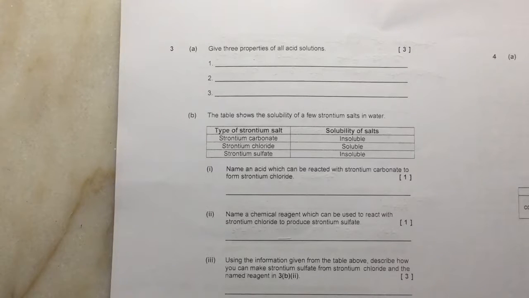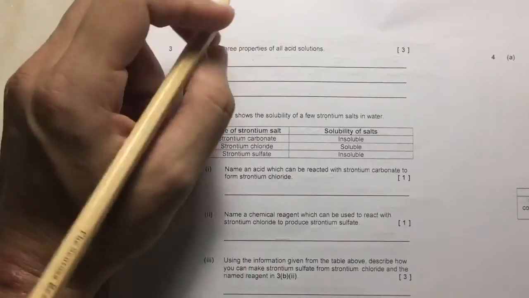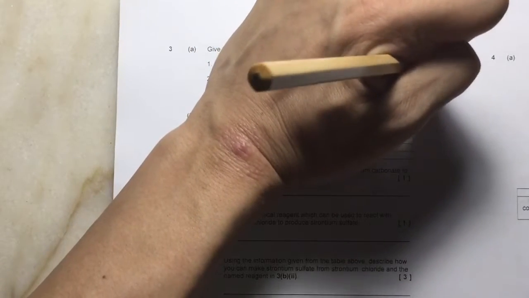In question 3, you're asked a few things about acids for starters. So 3 properties of acid solutions. We know 3 reactions. So acids react with metals. Okay, not all metals, only reactive metals, forming a salt and hydrogen gas.